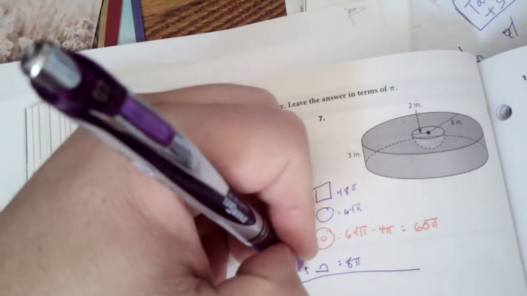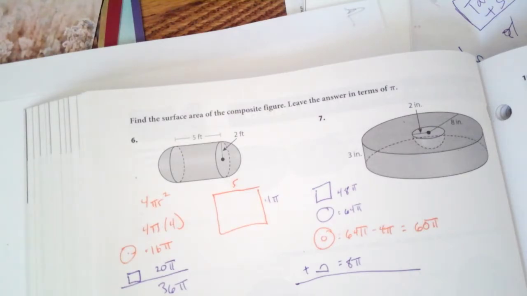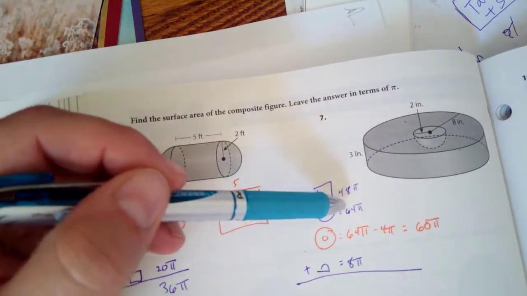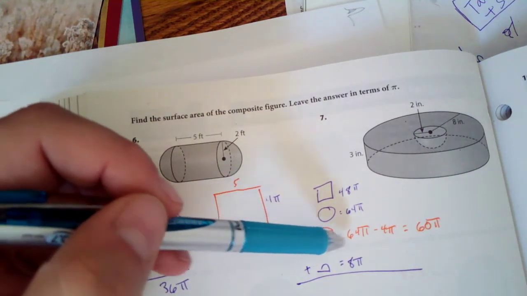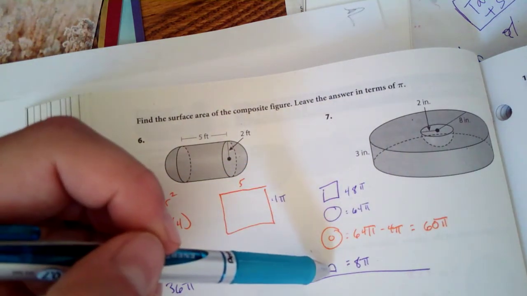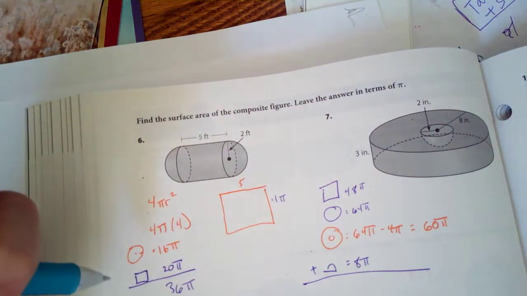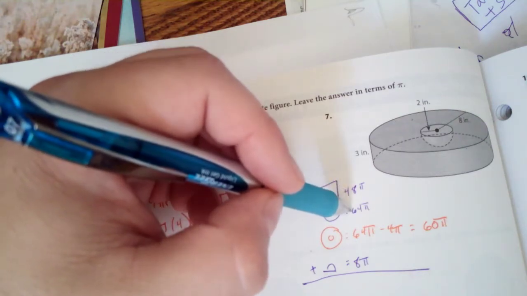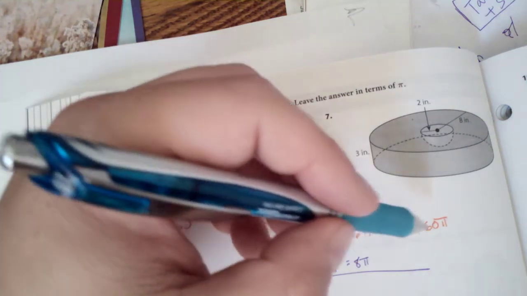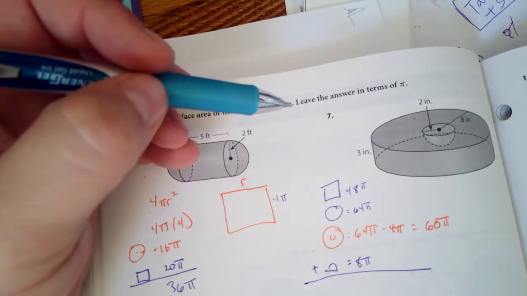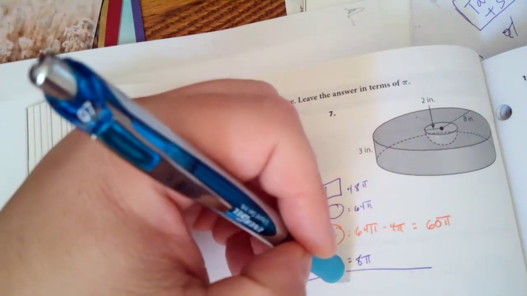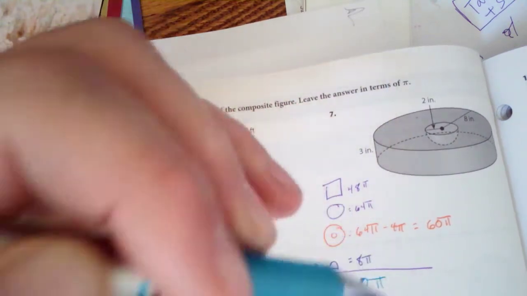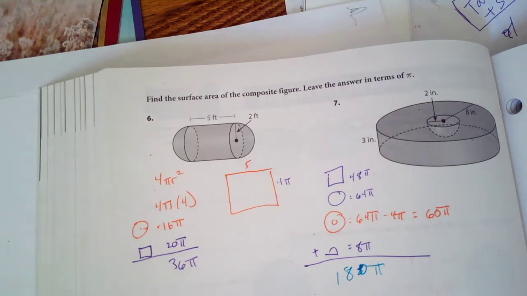And so now we add all that up. Right? We've got our wrapping around the outside, that's 48 pi. We have the bottom circle, 64 pi. Top circle with the hole taken out, 60 pi. And then the scoop gives us 8 pi. So we add all that up. So let's see, 48 plus 64, that's going to be 112 plus 60, 172 plus 8, 180 pi. And there's our answer. Okay, so that's our composite figure.